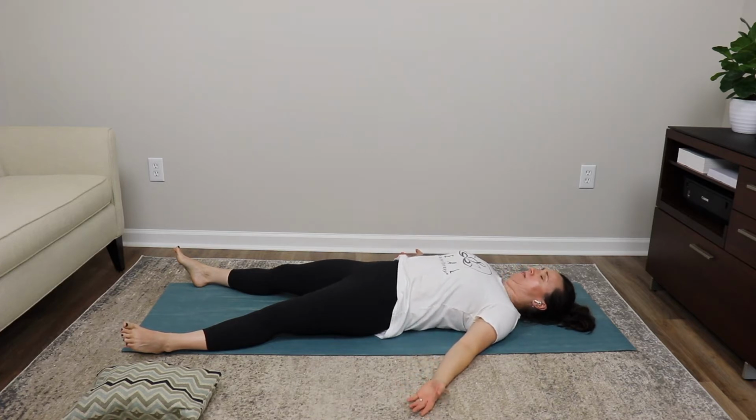Lengthen your neck, settle your chin. Take a deep inhale into your belly. And then take an exhale out.